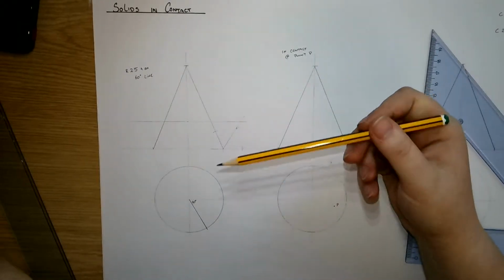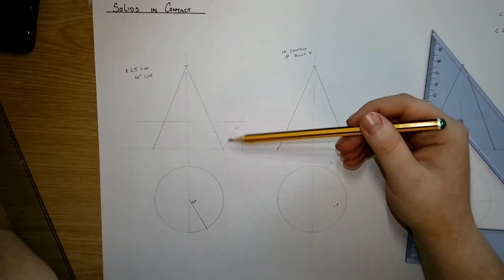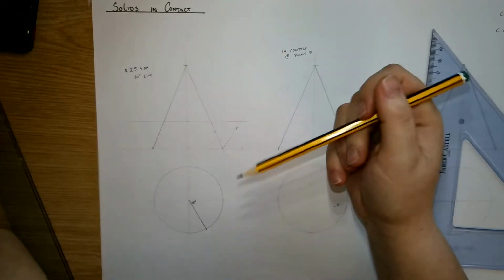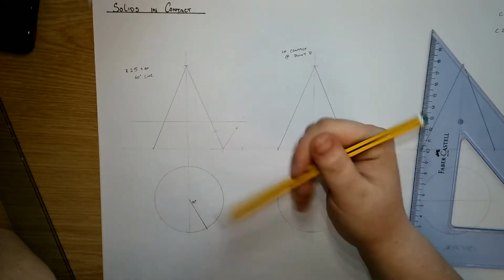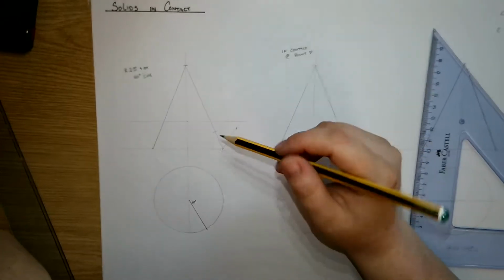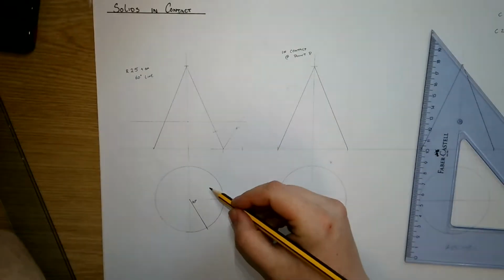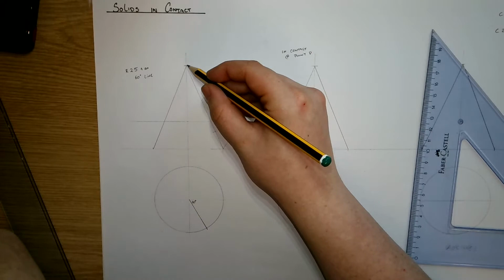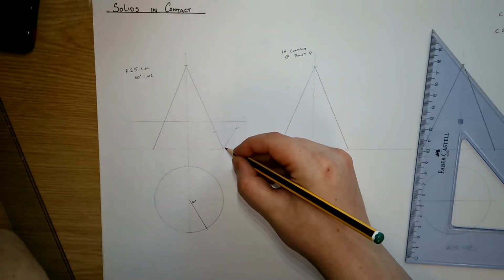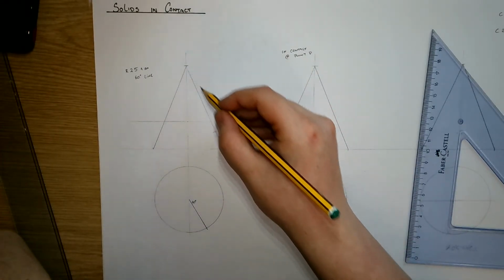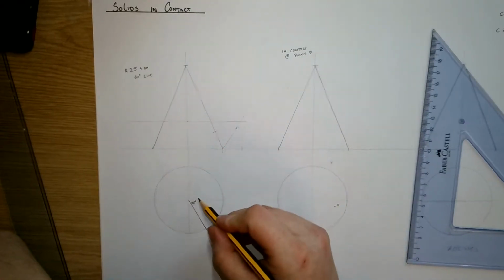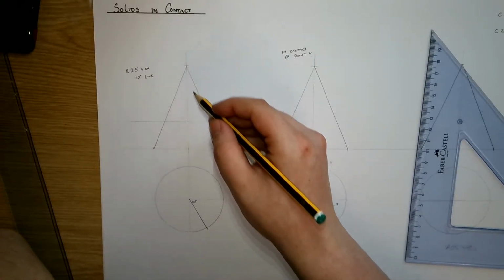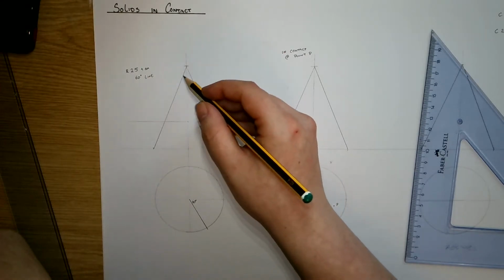When I've gone to draw this, I've drawn it on the side. You might be thinking, well, no, miss, you told us it has to be on this line. It does. What we're doing is using a thing called generators. Every line that comes from the apex, which is this point here, to the base of a cone, is a generator. So there's one line here. That line is technically the same length as if I was to draw the 60-degree line coming down here.